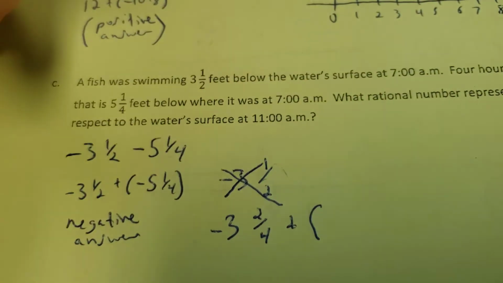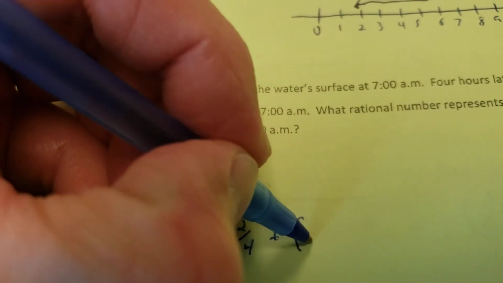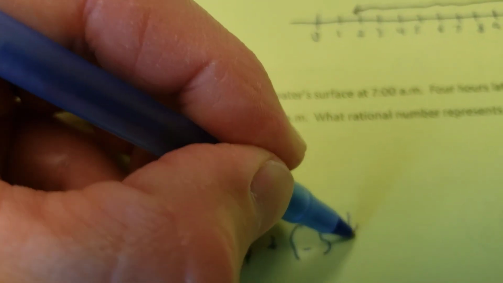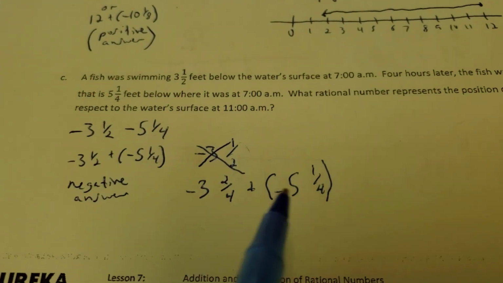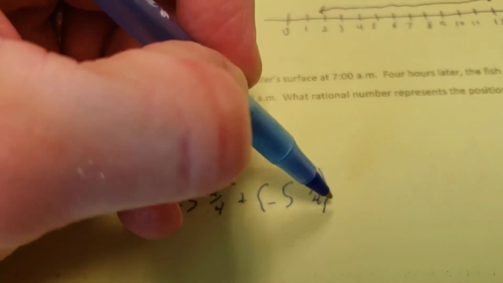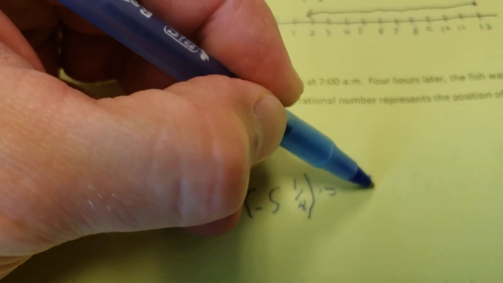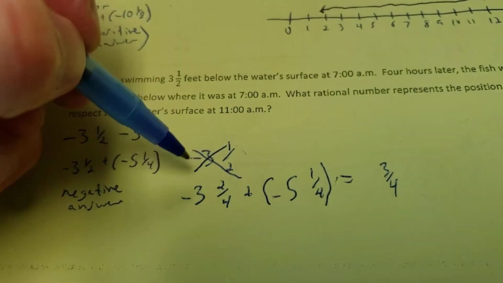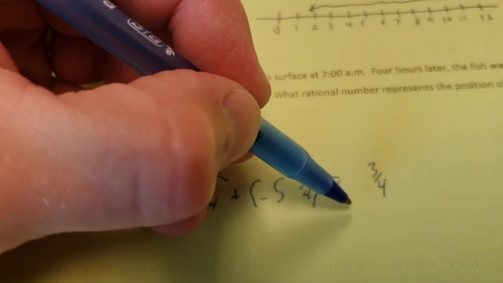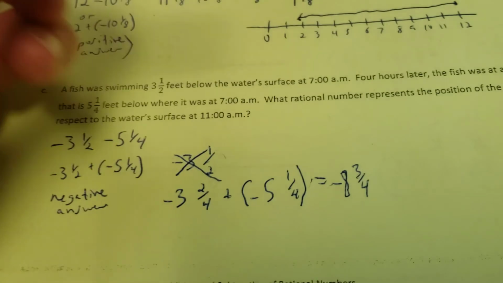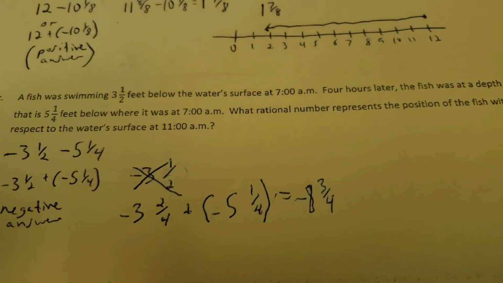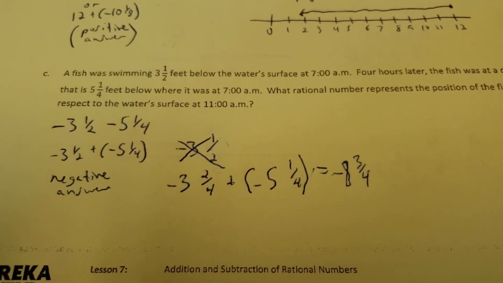Plus, and in this scenario here, I get -5 and 1/4. Okay, now add these together. I get 2/4 and 1/4. That'll give me a grand total of 3/4. And a -3 and a -5 gives me a -8 and 3/4. So -8 and 3/4 feet below sea level there.